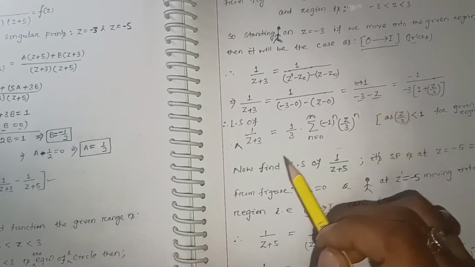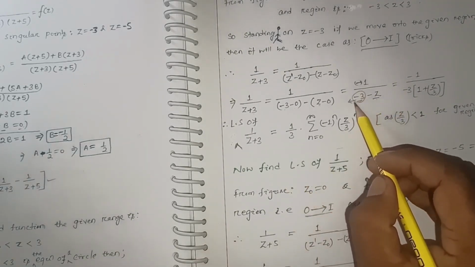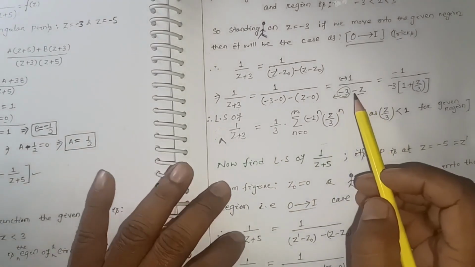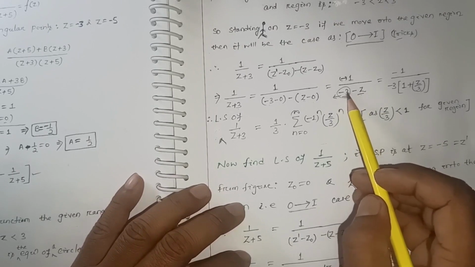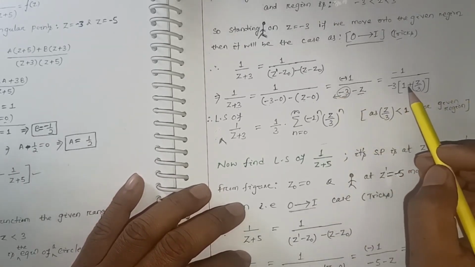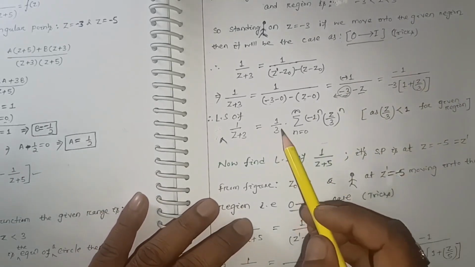Second term minus z. Whatever the first term, I have to take common from these two terms. This is the most important. The first term is your -3, taken outside. The inside terms are 1 plus z by 3. So minus got cancelled, and we found 1 by 3 into this one.